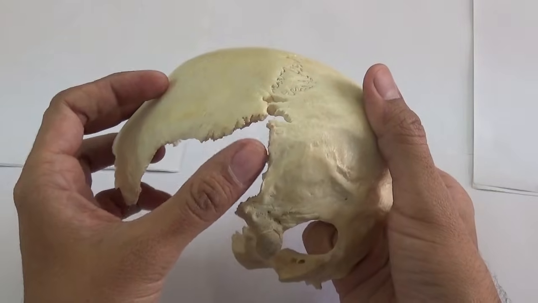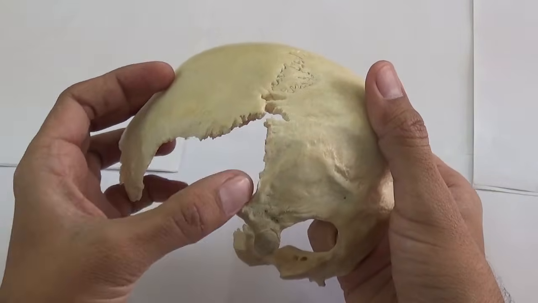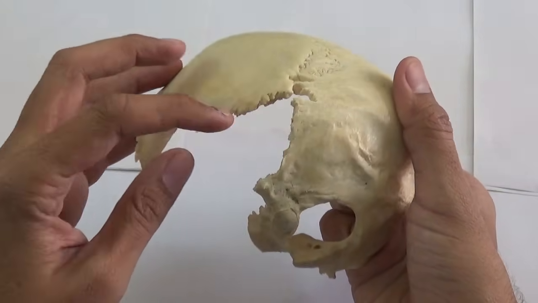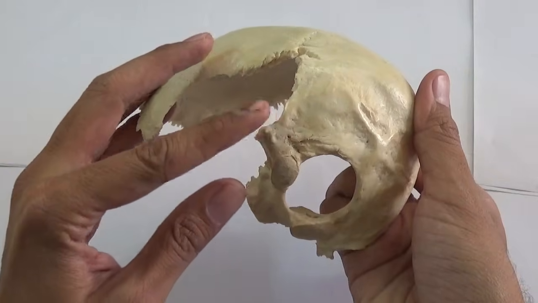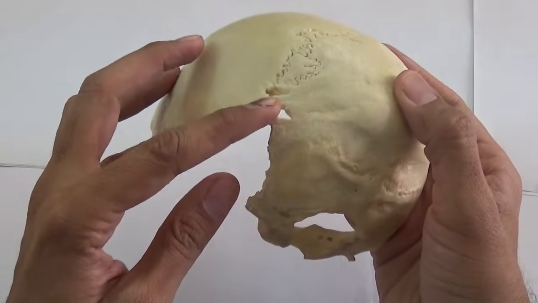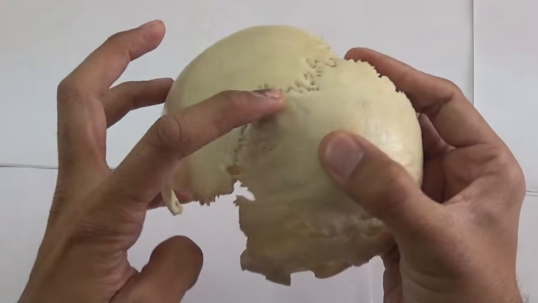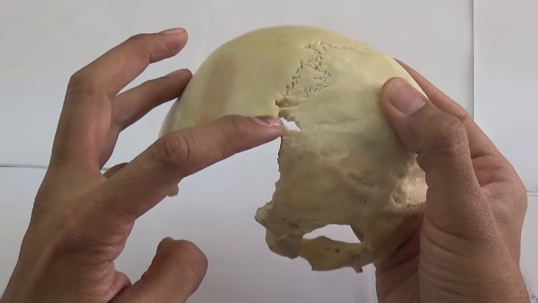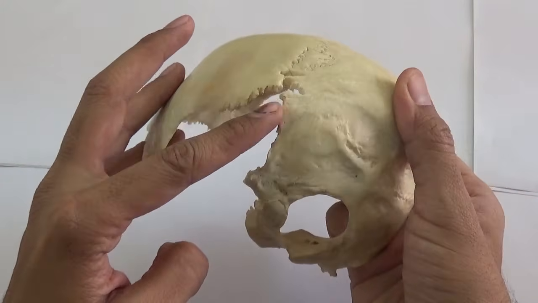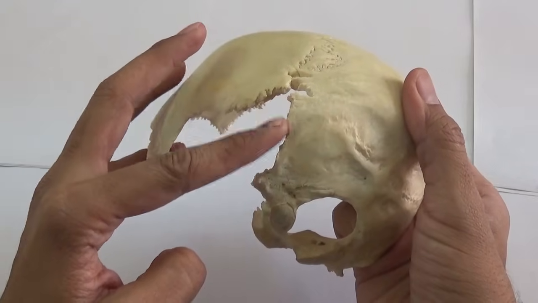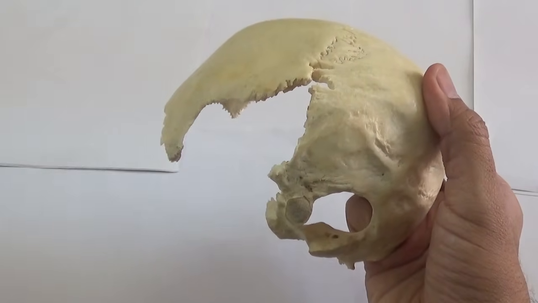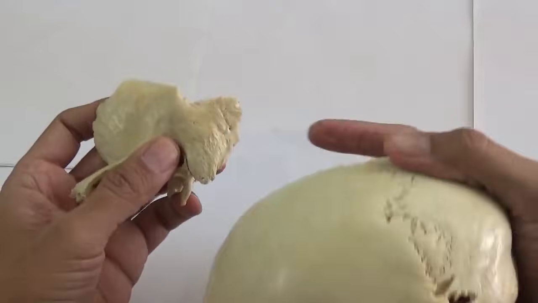Now next is the infralateral border. So here this is the infralateral border. It extends from the lateral angle above to the jugular process below. This is the jugular process. This is the lateral angle. So when the supralateral border terminates at the lateral angle, this infralateral border commences, and over here it articulates with the posterior border of the mastoid part of the temporal bone.